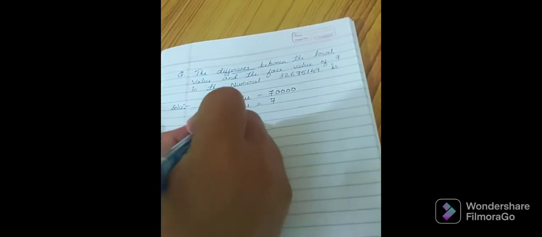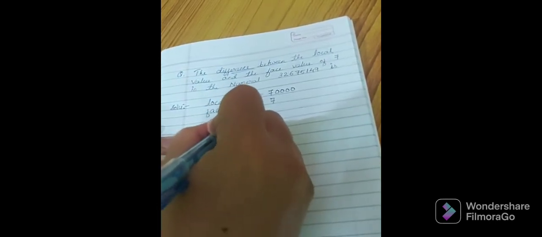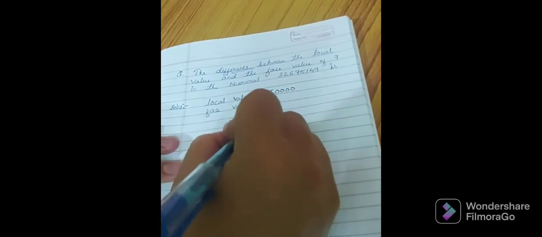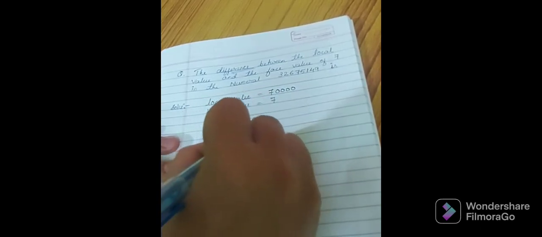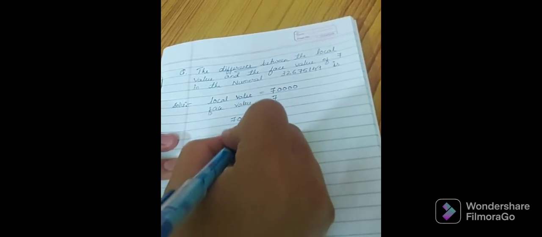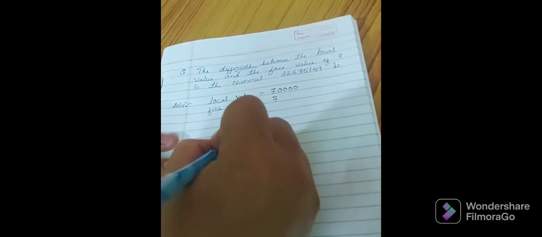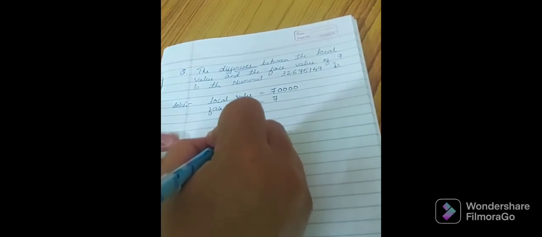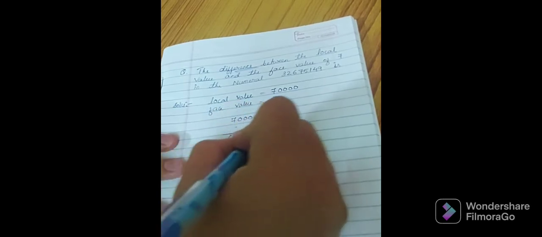Difference means subtraction. So 7,000 minus 7. 10 minus 7 is 3, 9, 9, 9 and 6. So 6,993 is the answer.